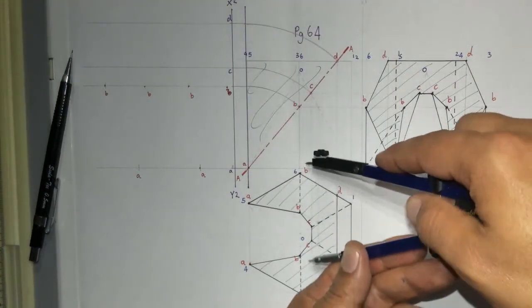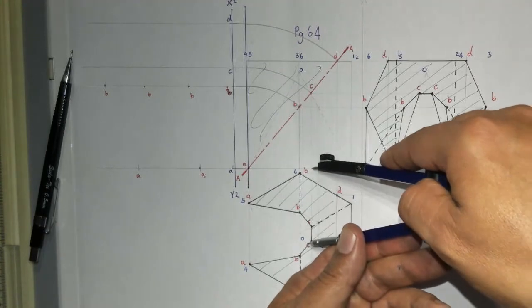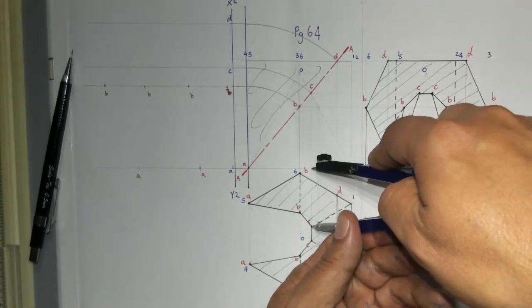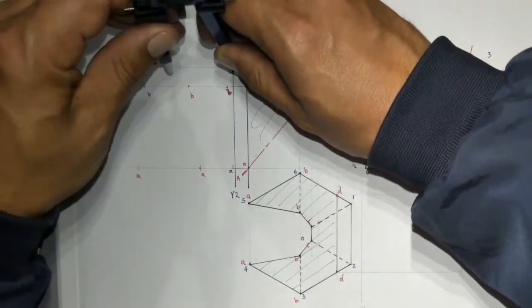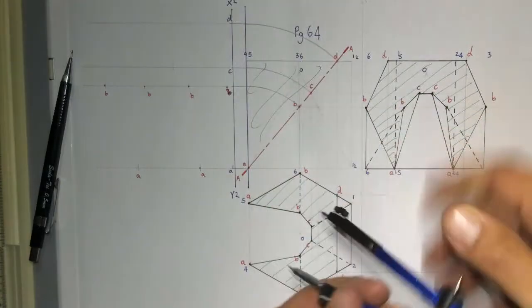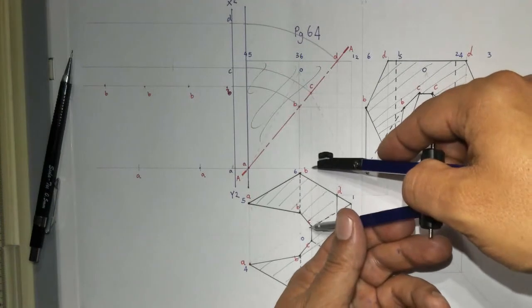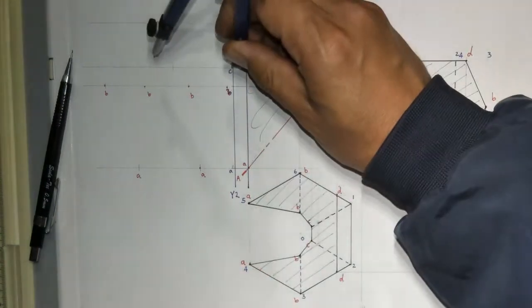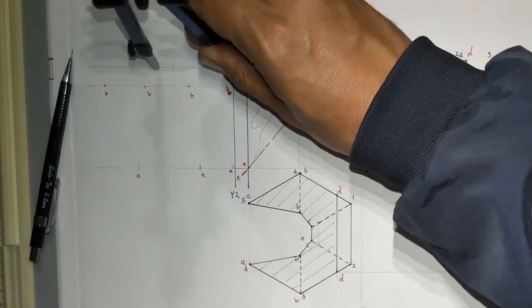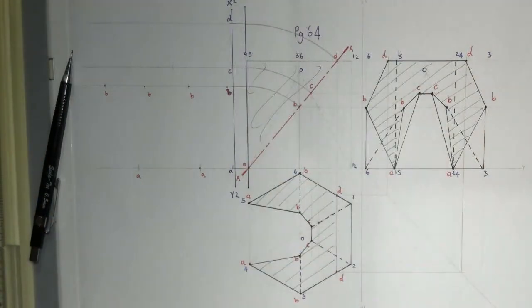C, there are only 2 C's, but same concept. XY line to C. XY line to that second C over there. So here are my 2 C's.